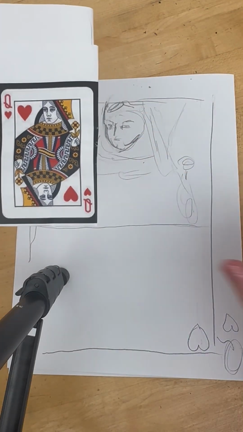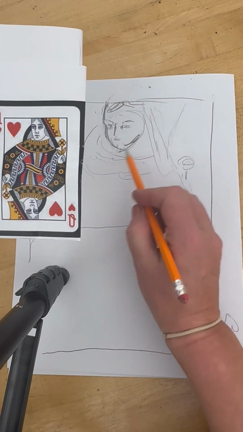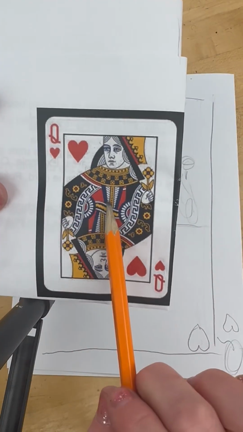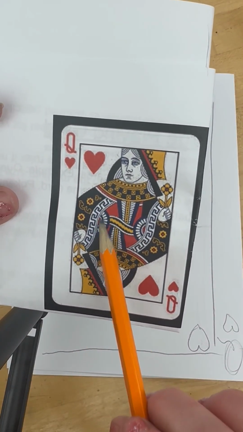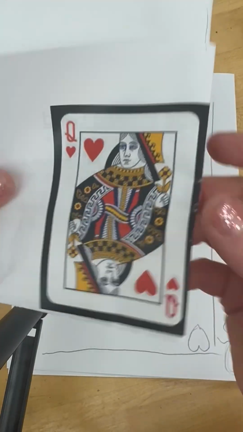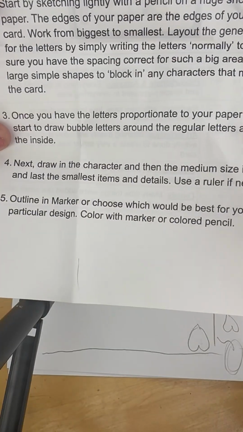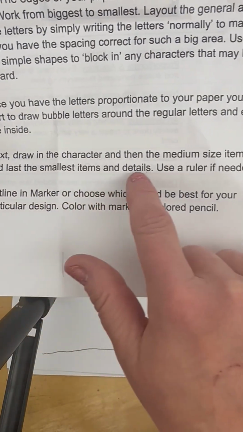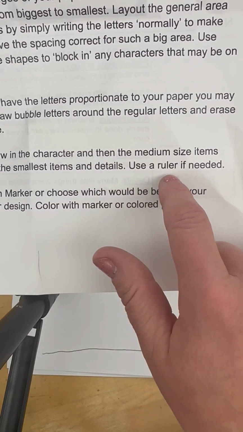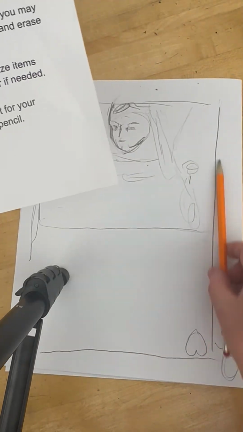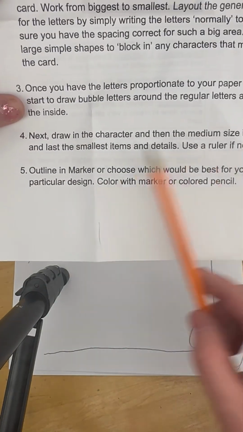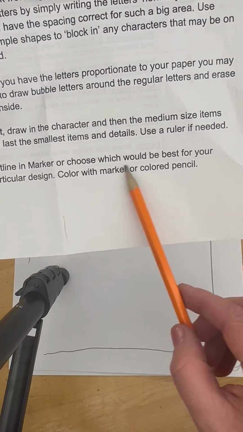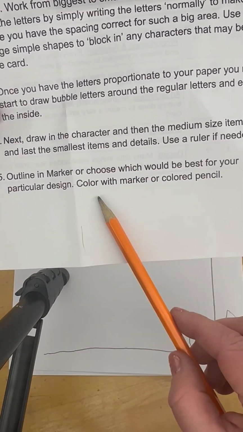Okay, so once you get the big stuff done, do the medium-sized stuff, and then last would be all the little details in her shirt and all this stuff here, okay? Once you have it all the way drawn, we are going to color it. So now that you have the character drawn, medium size down to the smallest, then use details. Use a ruler if you need it for any spots. I would for sure use a ruler on this one for this part of the card.